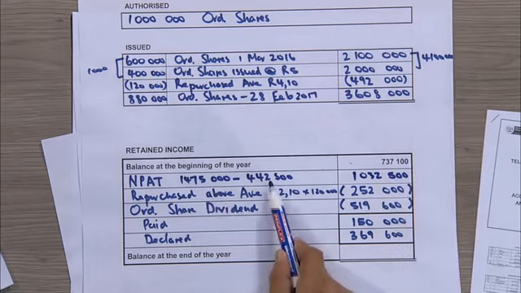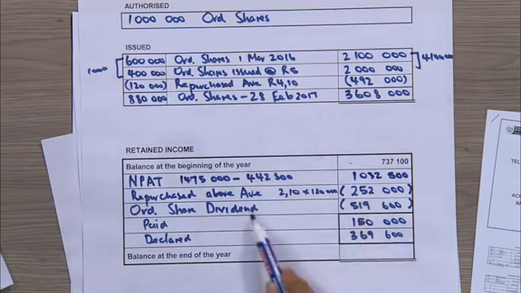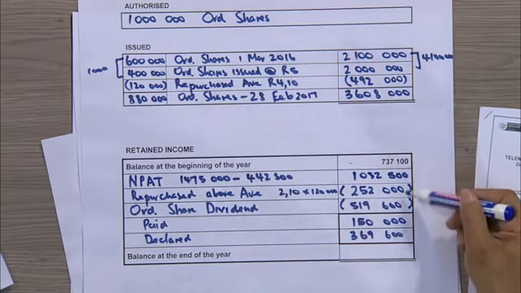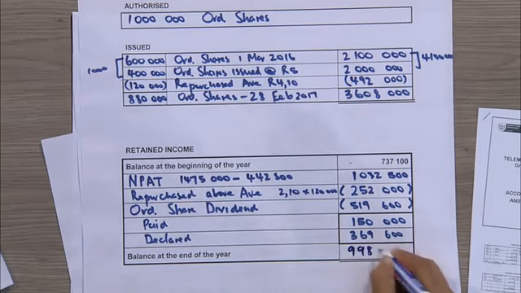That's the before tax, that's minus the income tax, that's in your retained income account on the debit side, that's in your ordinary share dividends account, the bank figure on the debit side, and the shareholders for dividends figure on the debit side. So if I add these two and I minus those two, I should get the same answer as in the retained income note, which gave me 998,000.